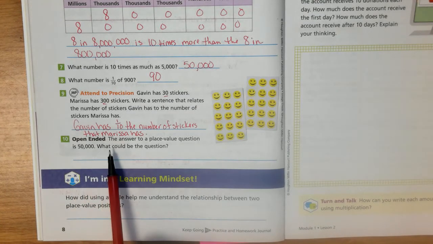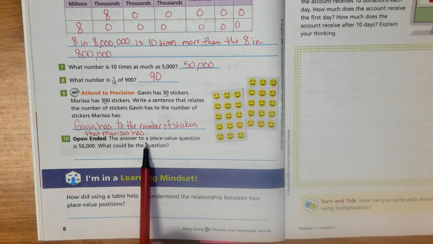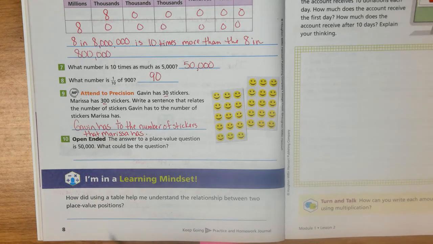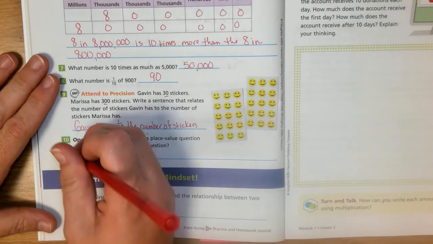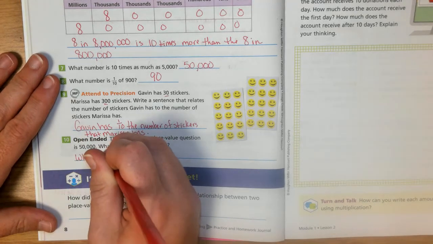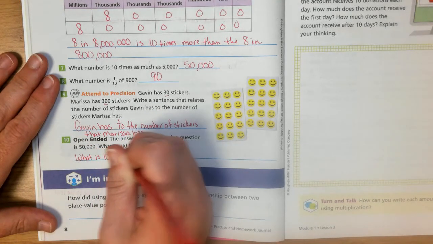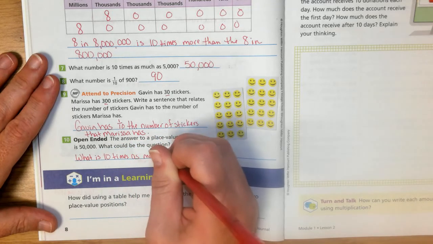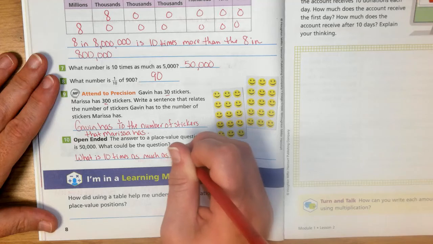And finally, number 10. The answer to a place value question is 50,000. What could be the question? Well, if we're thinking about 10 times as much as, we could say, what is 10 times as much as 5,000?